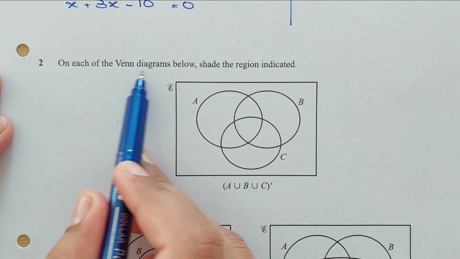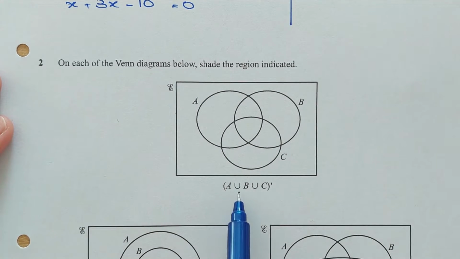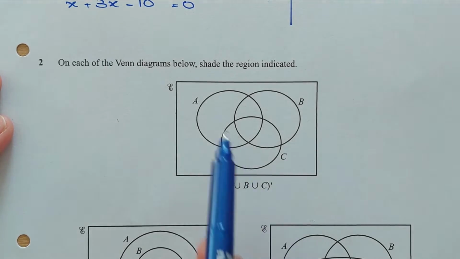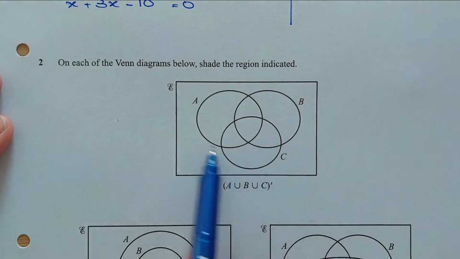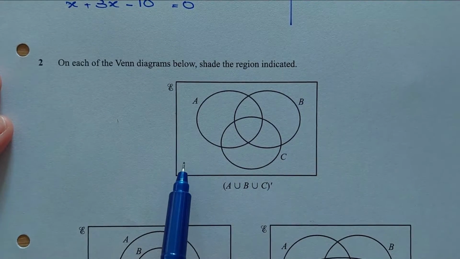Question number 2, on each of the Venn diagrams below, shade the region indicated. Now the first one is (A union B union C) complement. So A, B, C. This is A union B union C, and complement is the outer region.